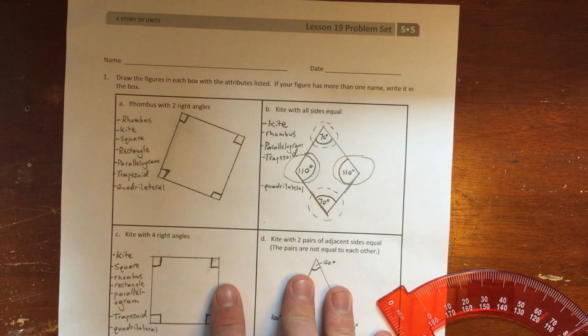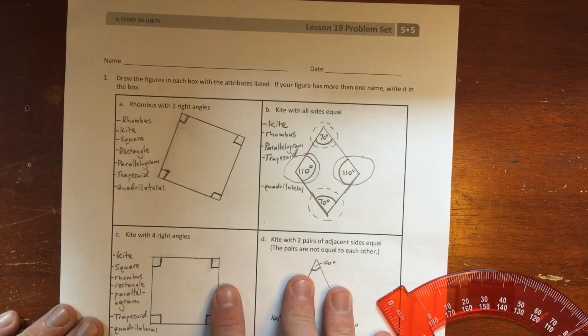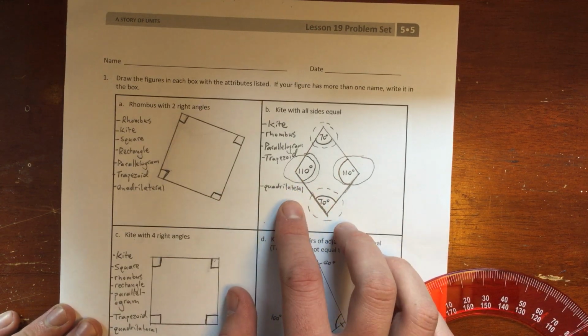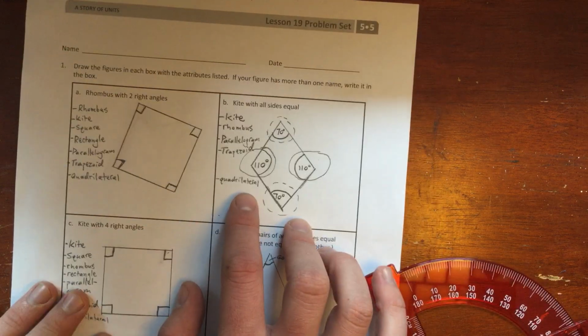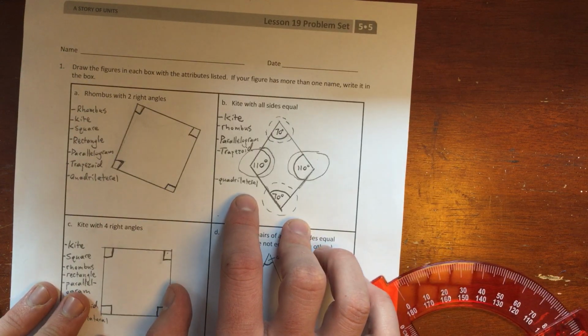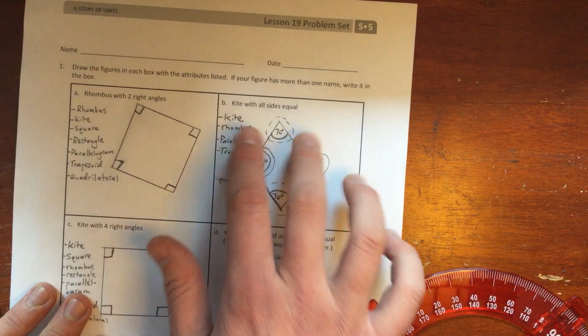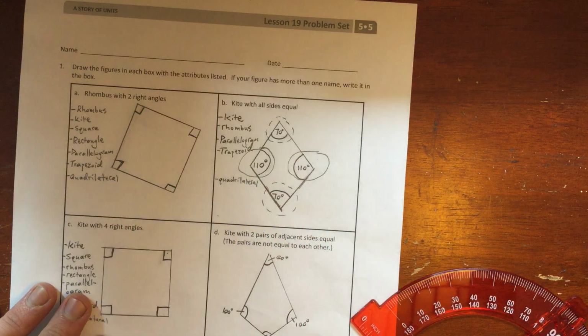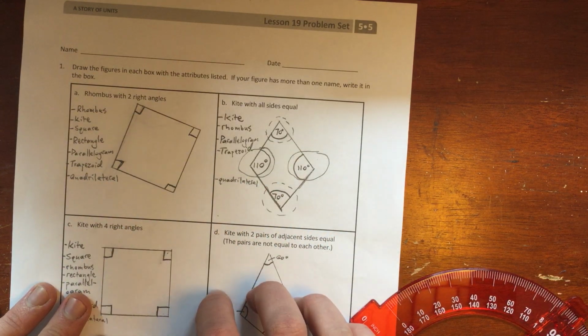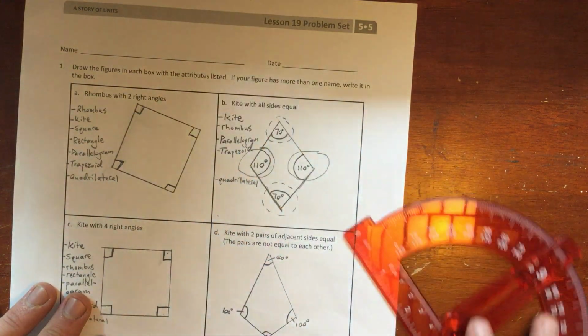Okay, moving on. So I know now that my kite is a quadrilateral whose 4 sides can be grouped into pairs of equal length adjacent sides. So that means that each one of these sides that is next to each other is the same length. I use my ruler to help me measure.